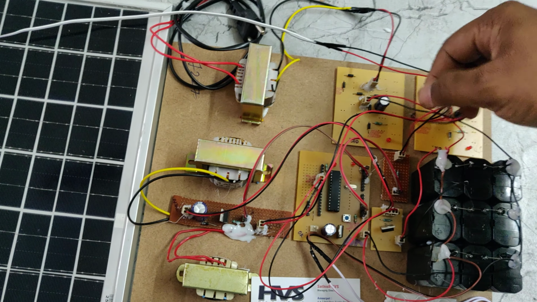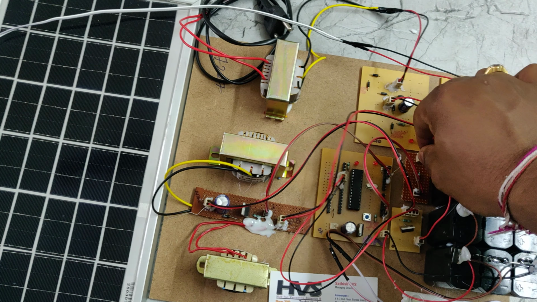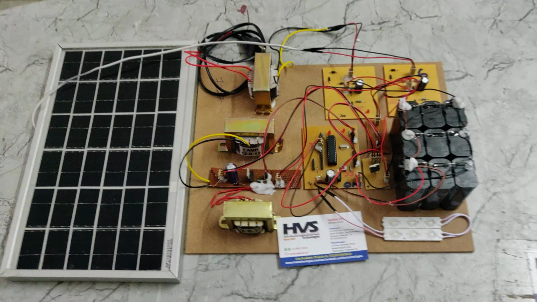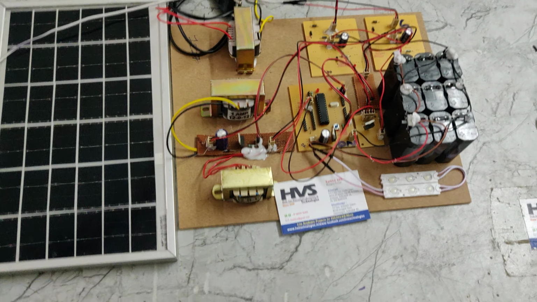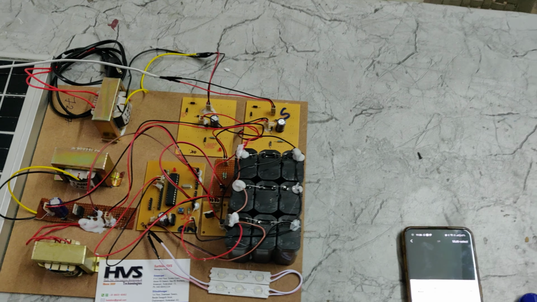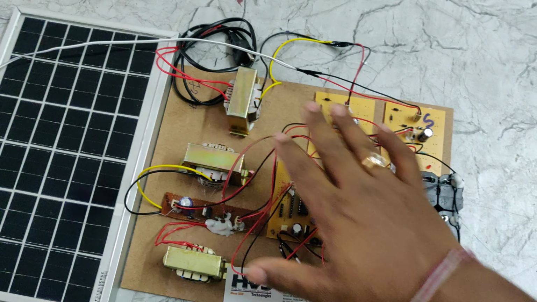Here the input from the solar panel is continuously measured by this microcontroller in order to decide whether it should decrease the voltage for the buck operation or else boost the voltage using the Cuk converter. That will be decided by our microcontroller continuously in this project. Okay, so this is the secondary source to charge a battery pack.